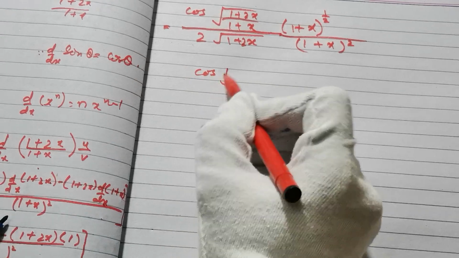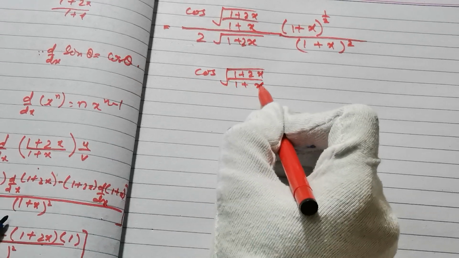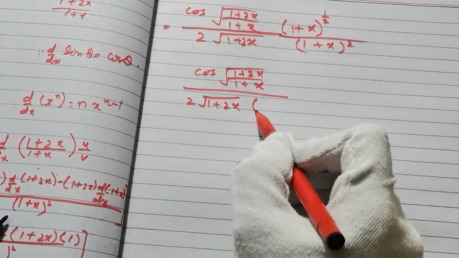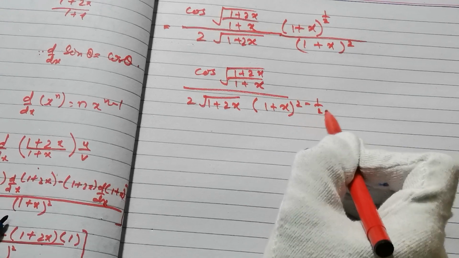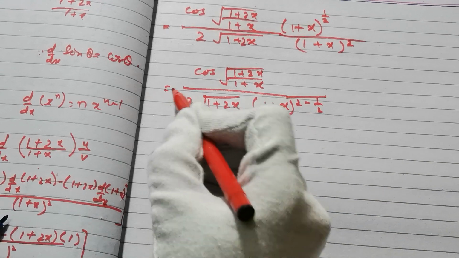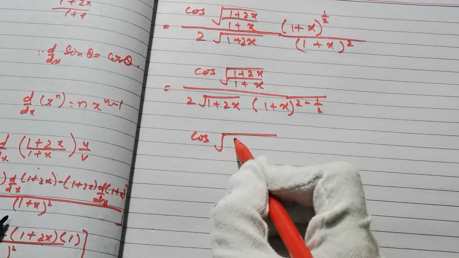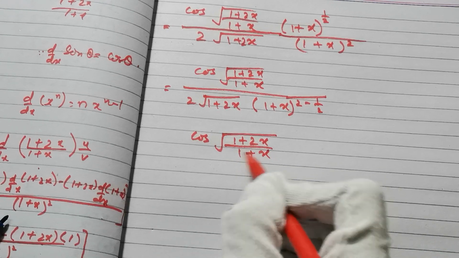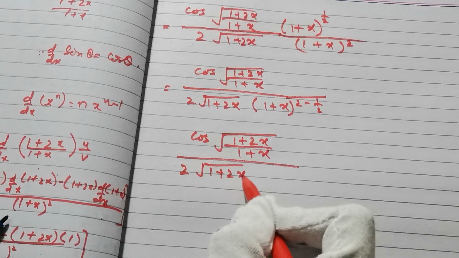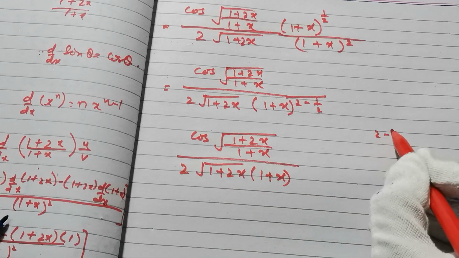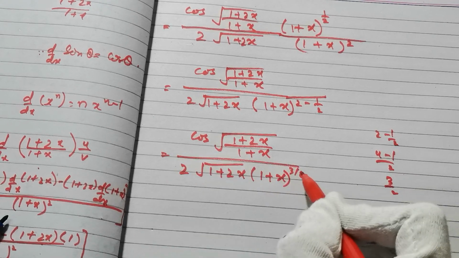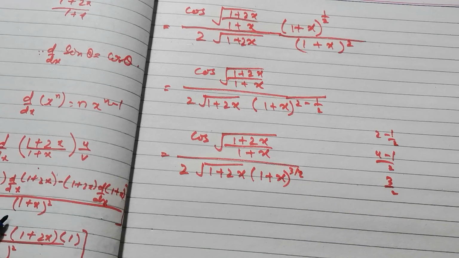So the power 2 minus 1 by 2 becomes 4 minus 1 by 2, which is 3 by 2. So the answer becomes cos theta as it is, divided by 2 under root (1 plus 2x) and (1 plus x) to the power 3 by 2. So this is our required solution.